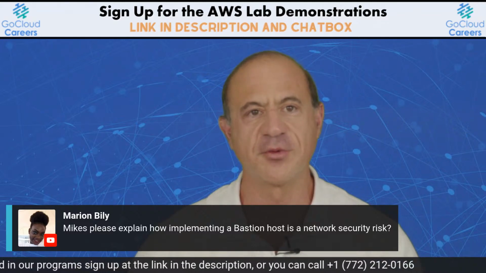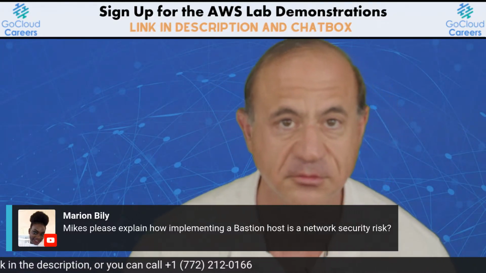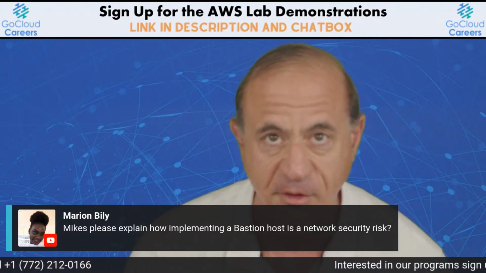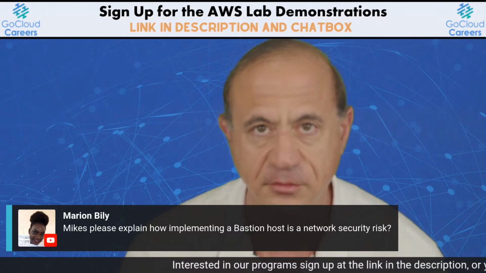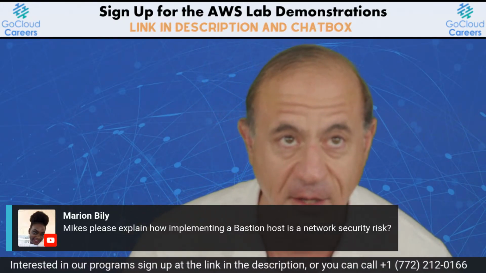Please explain how implementing a Bastion host is a security risk. Sure, I'll do that right now. I will show you why if you implement a Bastion host, you will be fired in your first 24 hours. So here's what a Bastion host really is. You've got the public internet, which we'll put here as a cloud, big scary cloud, and on the public internet there's a million hackers. Are you sharing your screen, Mike?